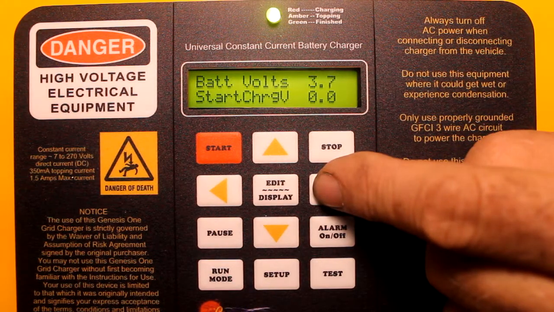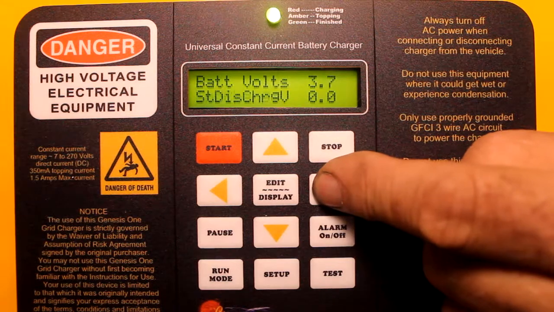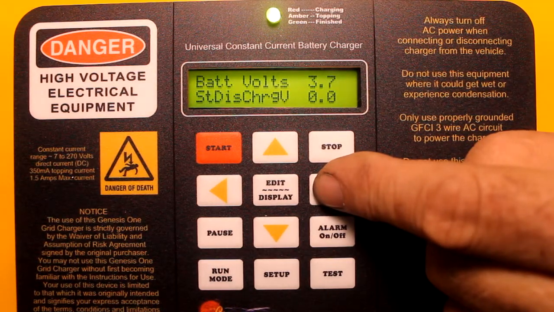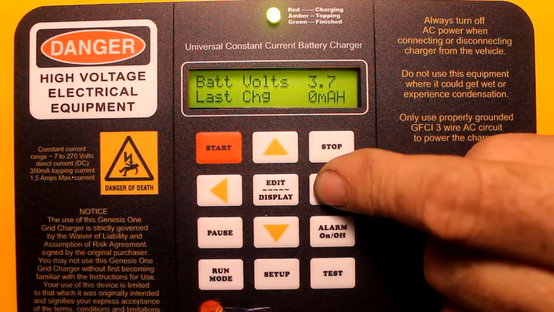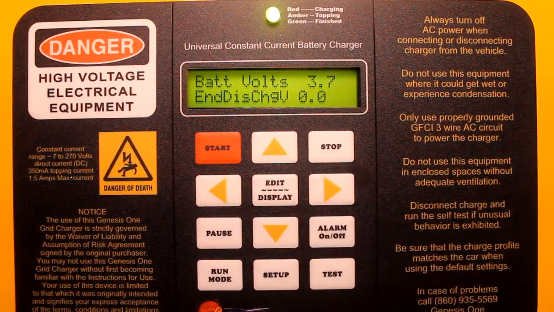Start charge voltage, end charge voltage, start discharge voltage, end discharge voltage. Let's go back to this end discharge voltage. The discharge is going to be stopped based on a couple of different reasons, and again, it gives you an R code up in that upper left corner, so that you can see why it stopped. If the minimum discharge voltage was reached, you can be pretty happy because the pack tracked all the way down without a cell dropping out.